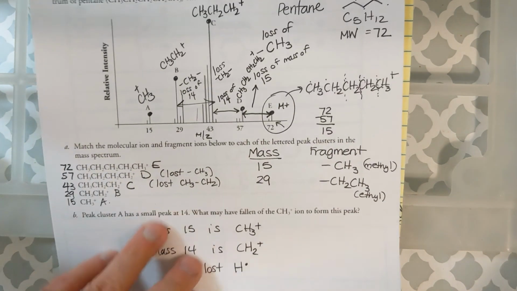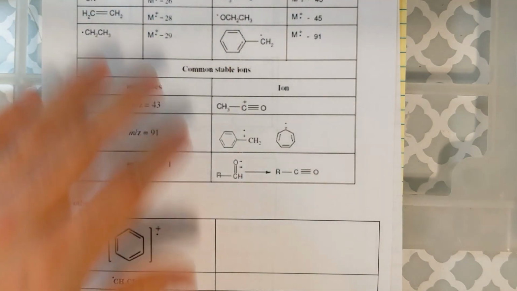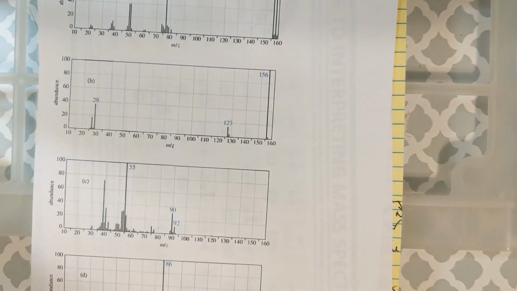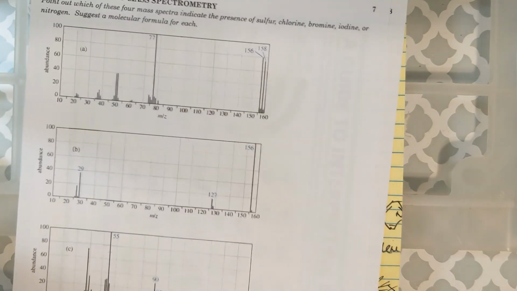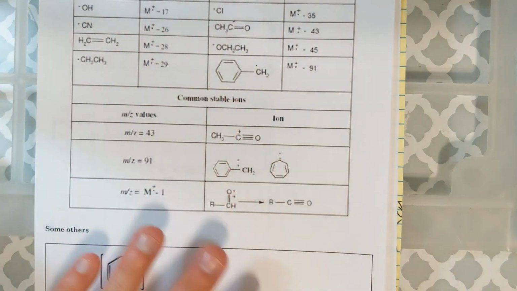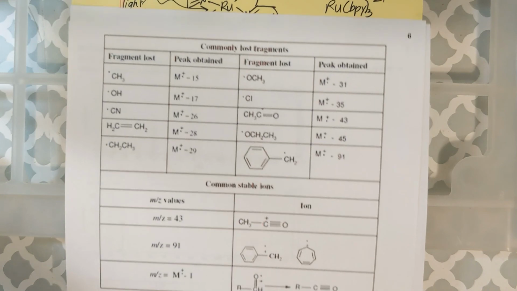In class, we're going to be doing some practice. So on the next page, on page 7, you'll be doing some practice with fragments and recognizing what compounds or what is in my formula, and we'll do that in class together. We're also going to do in class together common fragments and their masses. So we'll talk about this the next time I see you.